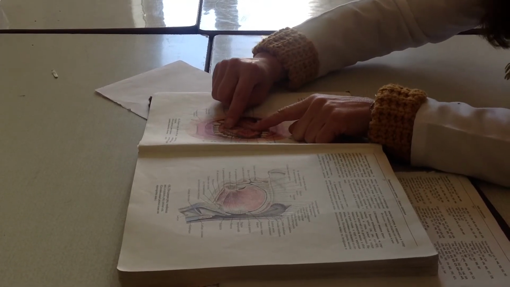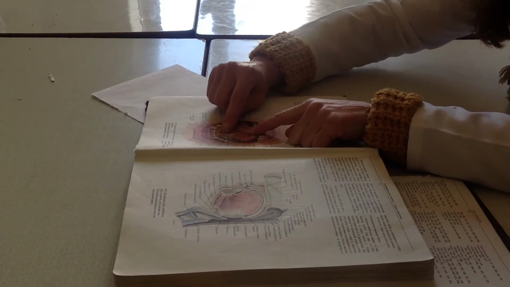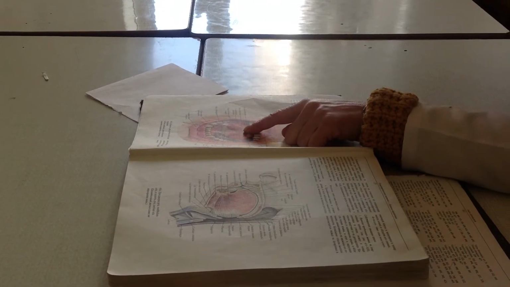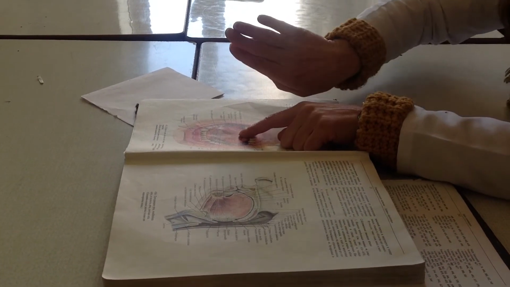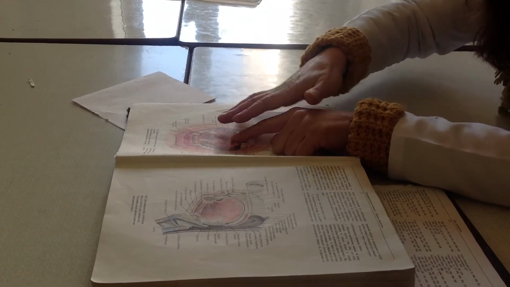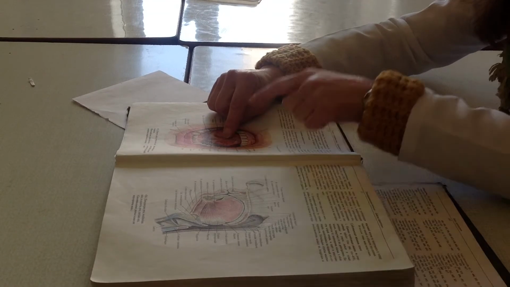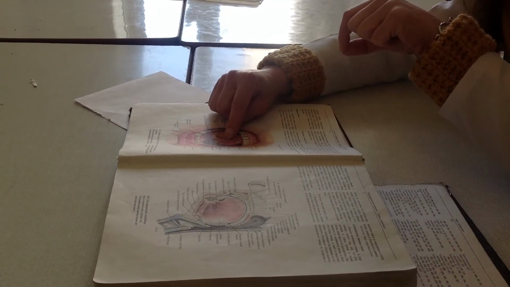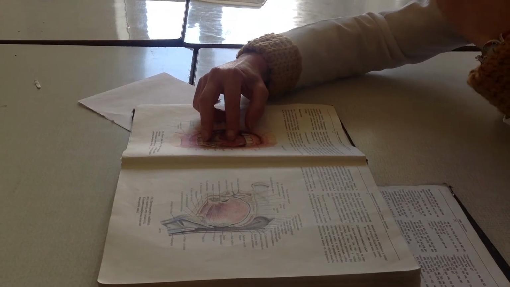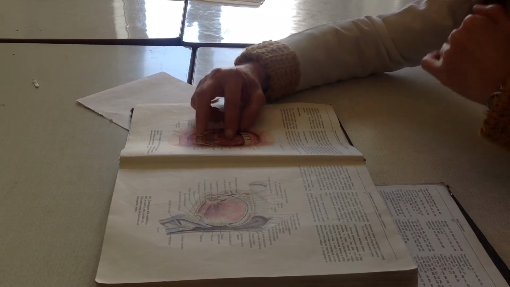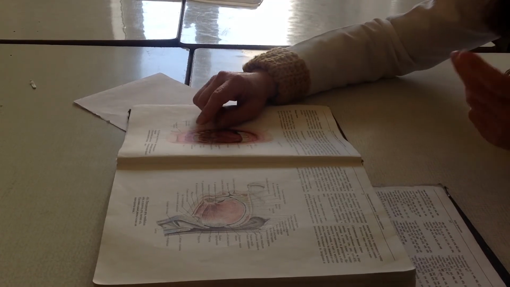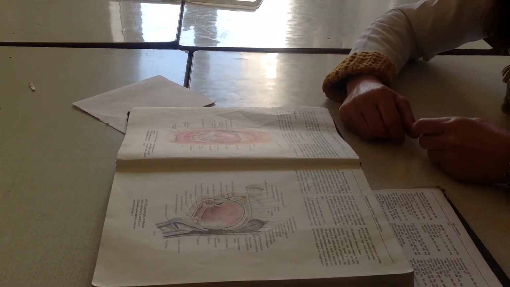This is a mucosal fold which starts from the middle of the inferior surface of the tongue and continues on the floor of the oral cavity, finishing in the middle of the floor of the oral cavity. The name of this mucosal structure is frenulum linguae.